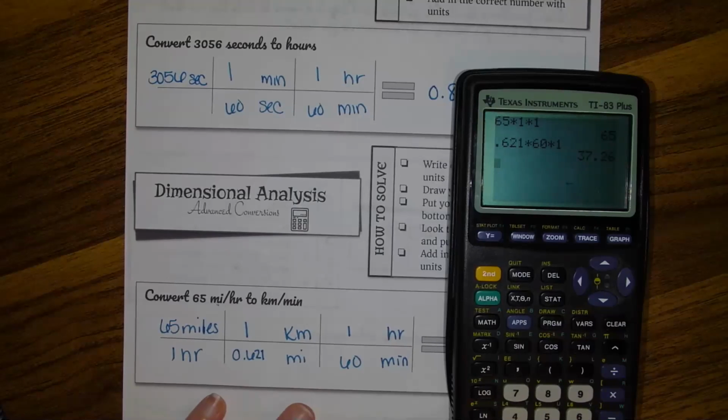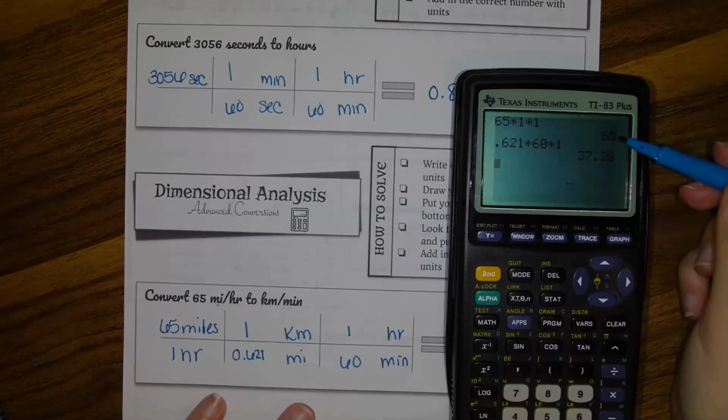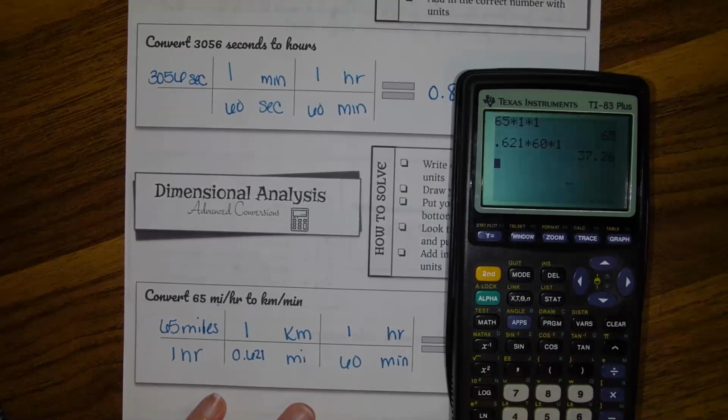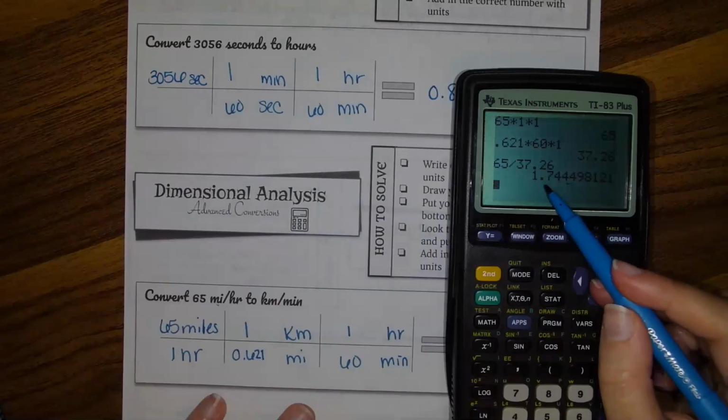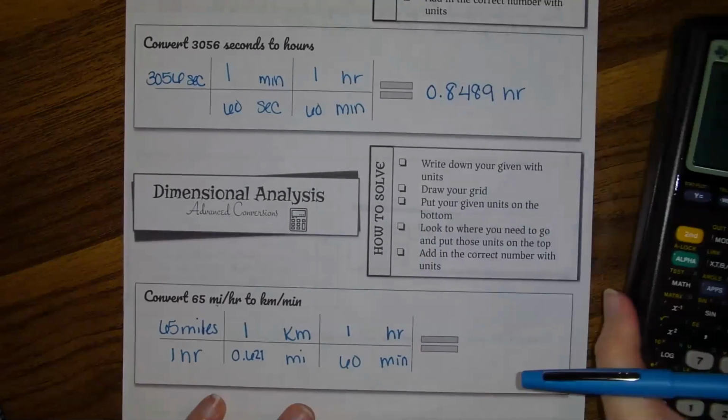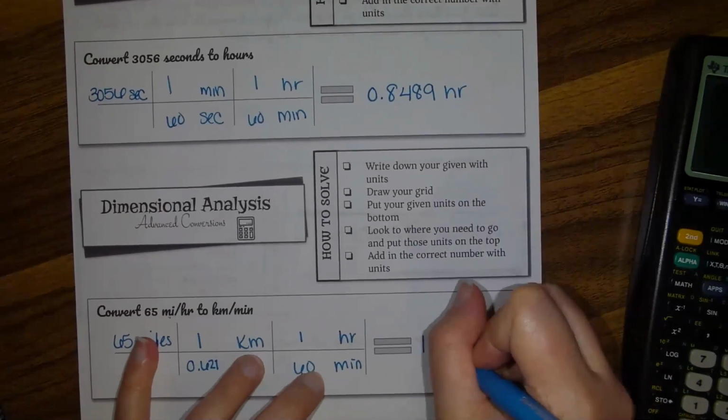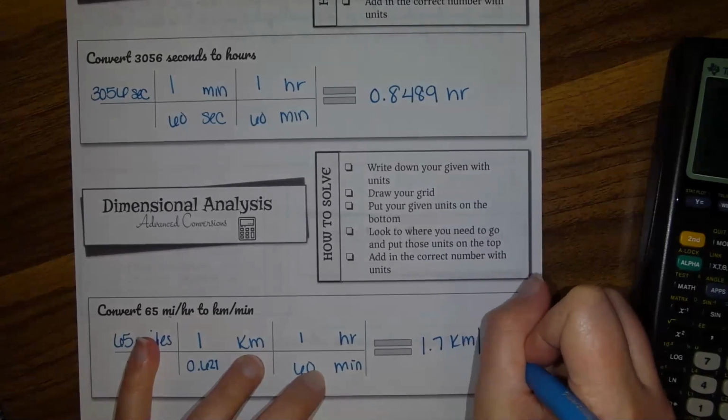So I get 37.26. So I'm going to take this 65 and divide it by 37.26. And how many sig figs did I start with? 1, 2. So I can only have 2 significant figures in my answer. So I have 1.7 kilometers per minute.